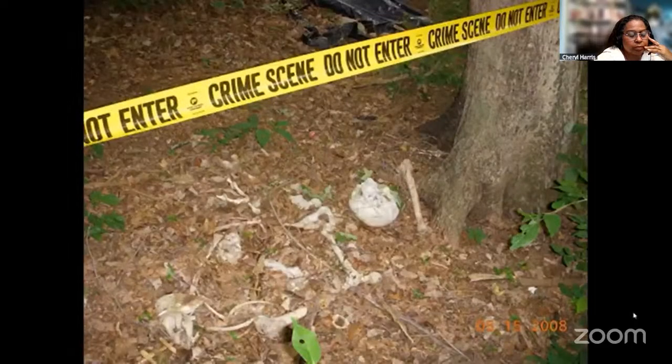All right, now the discovery of skeletal remains is going to prompt immediate questions from investigators. And remember, this is treated as an active crime scene. It doesn't matter if these remains are fresh remains or ancient remains. Investigators are going to secure the crime scene. They're going to process the crime scene. They're going to ask questions.